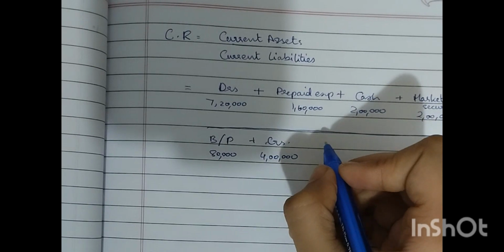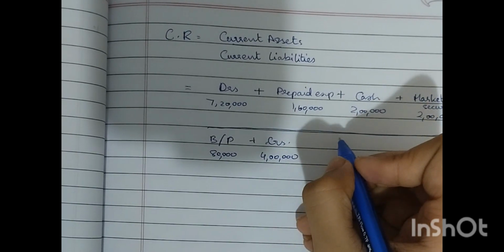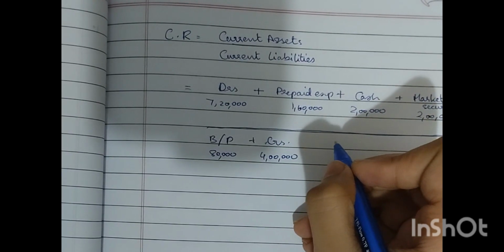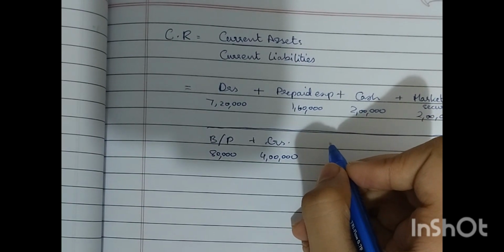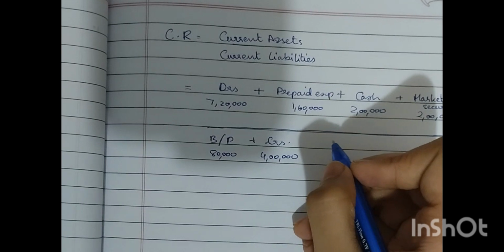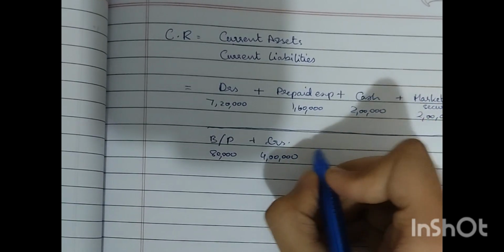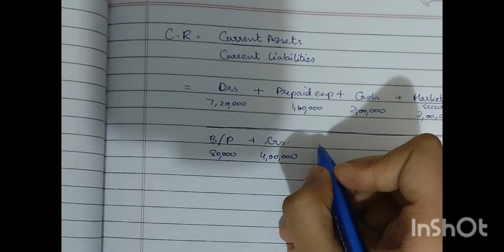Now debentures. Debentures do not come under current liabilities or current assets. In fact, they come under debt because debenture is a type of long-term liability, and long-term liabilities come under debts. Only short-term liabilities come under current liabilities. Right? So debentures are not included.